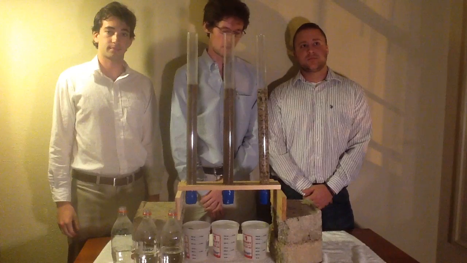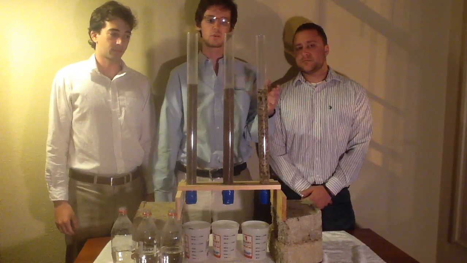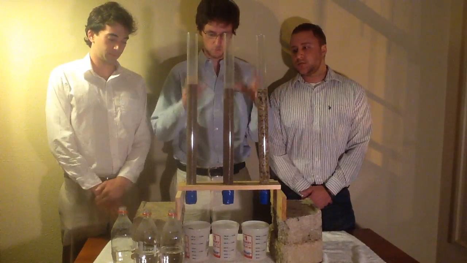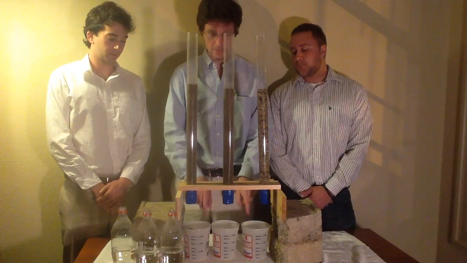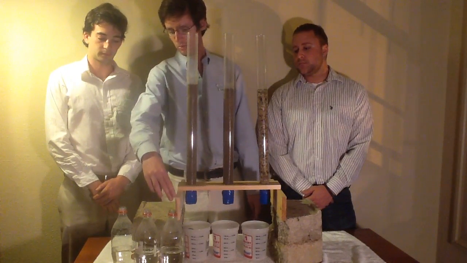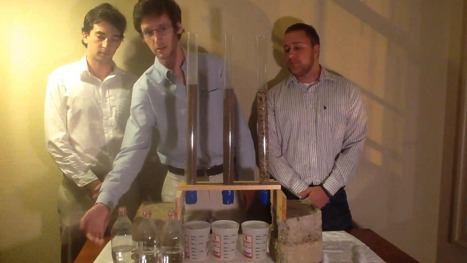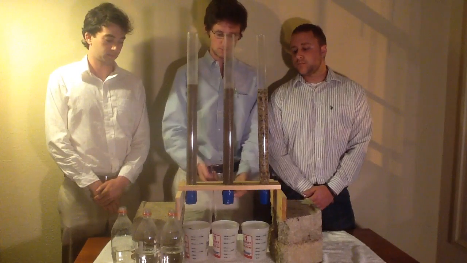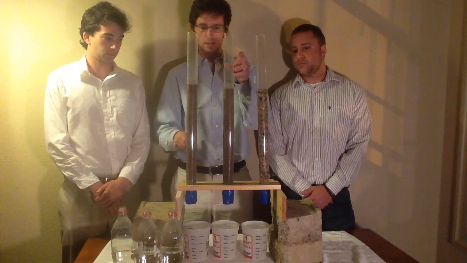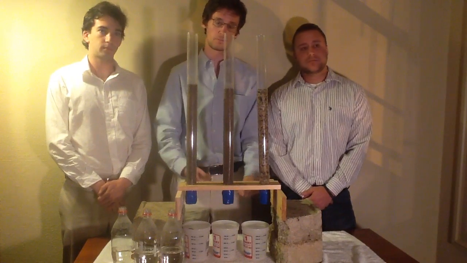For our experiment, we have a bunch of equipment here, but I'll start with the three identical tubes. They're all clear so you can see what's going on inside of them. They're going to be draining the water through to the three measuring cups, which you have underneath. We're going to be pouring water from 1 liter bottles, but we only fill them halfway, so they're half liters. And these are connected to the screens to keep the gravel and the sand and the compacted sand from leaking while we have the water going through them.